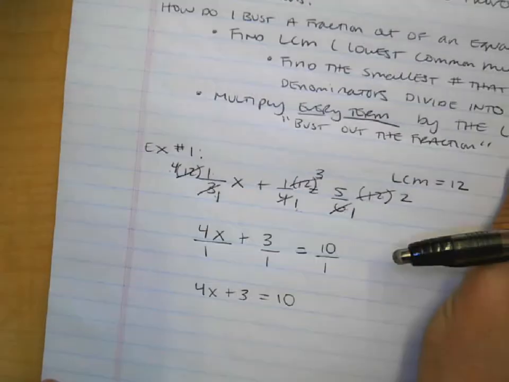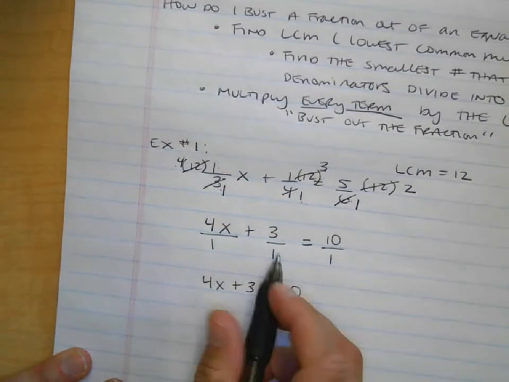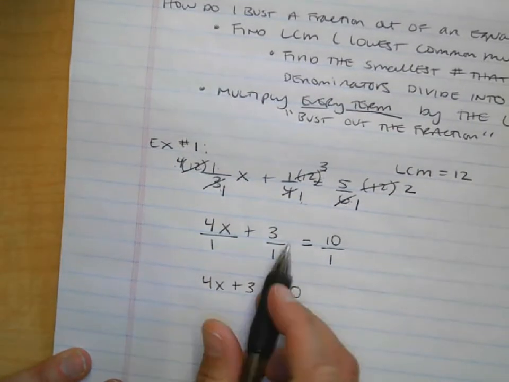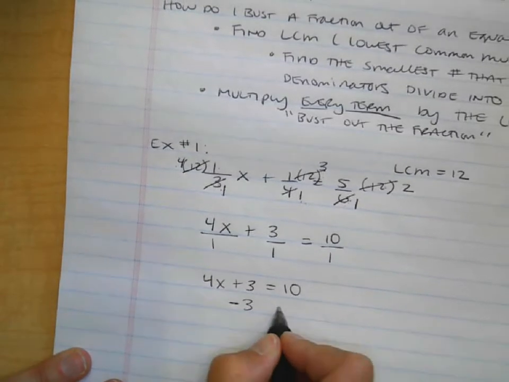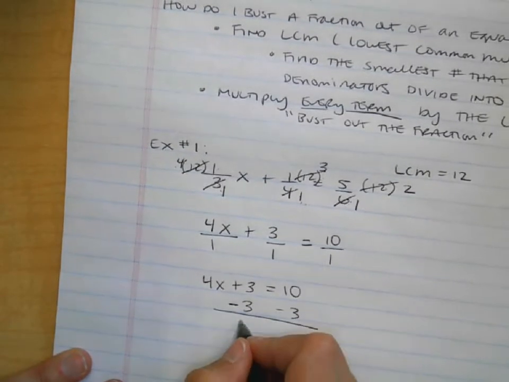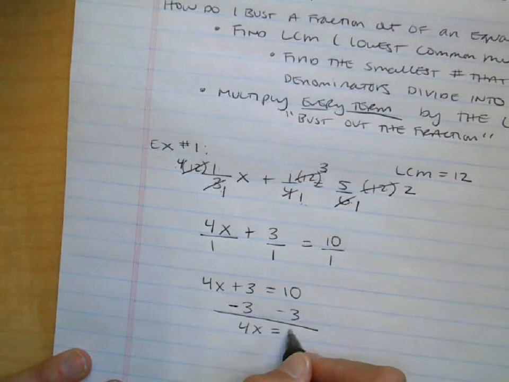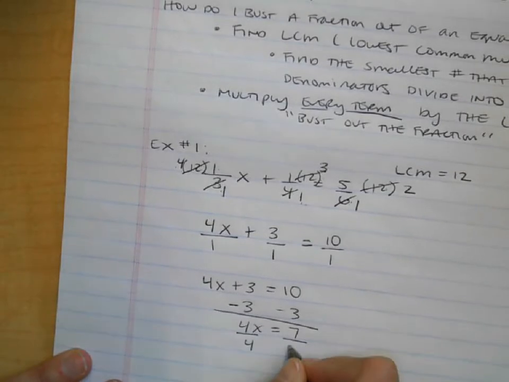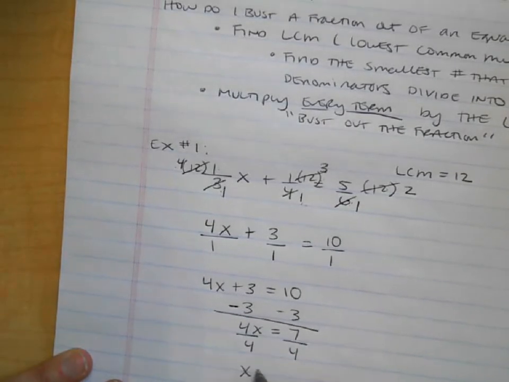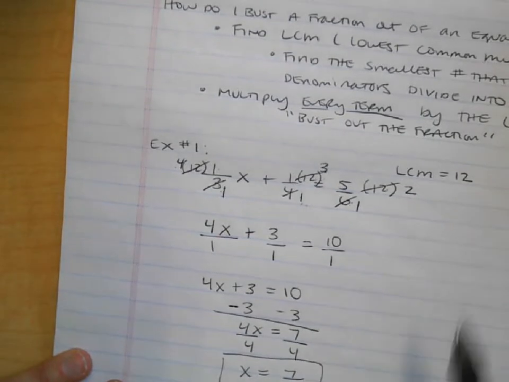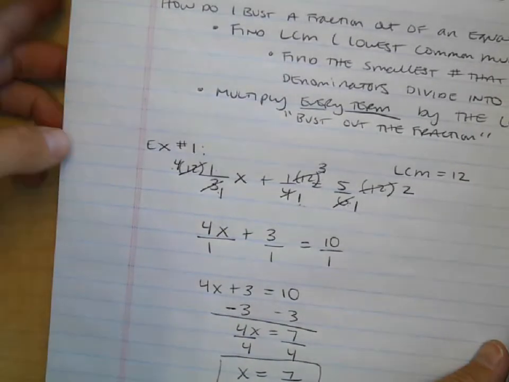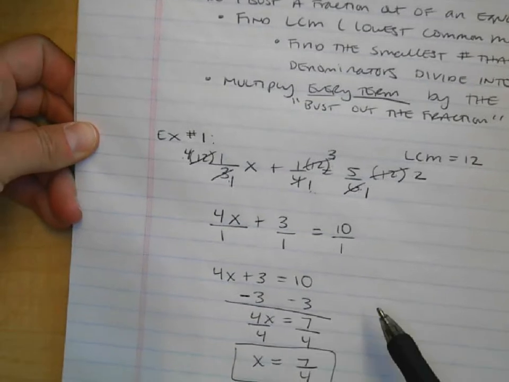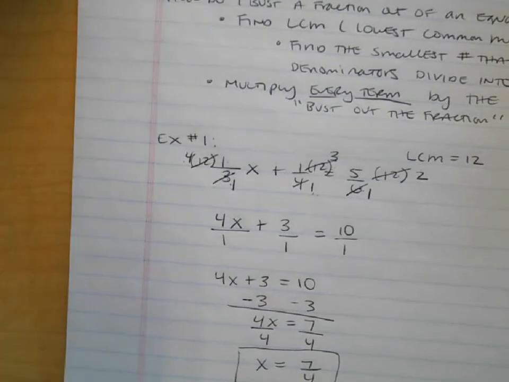So what we're going to do first is we're going to subtract 3 because you want to get rid of anything that's not touching the x first, addition, subtraction first. So I'm going to subtract 3 first. 4x equals 10 minus 3 is 7. And then I'm going to divide both sides because this is 4 times x. So dividing gets rid of multiplication. And I get x equals 7/4. And we're just going to leave it as the fraction. Okay, so by doing this LCM, it makes it a lot more simple to actually work with a regular equation here. All right, let's go ahead and go on to our next example.